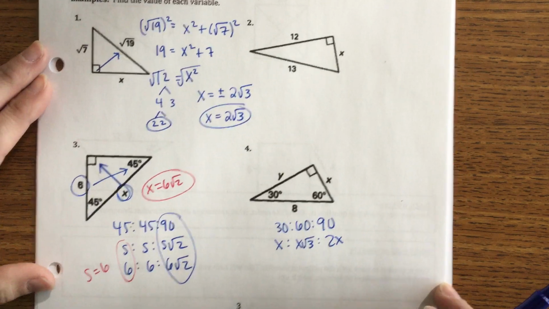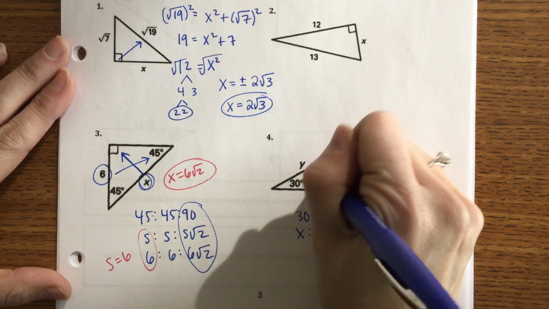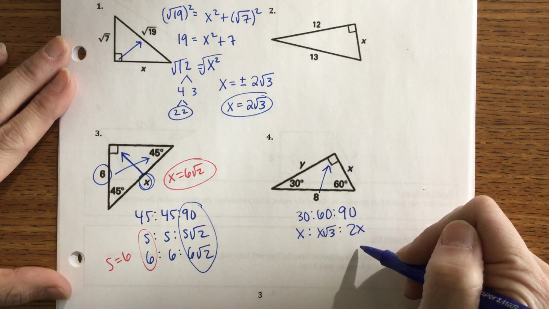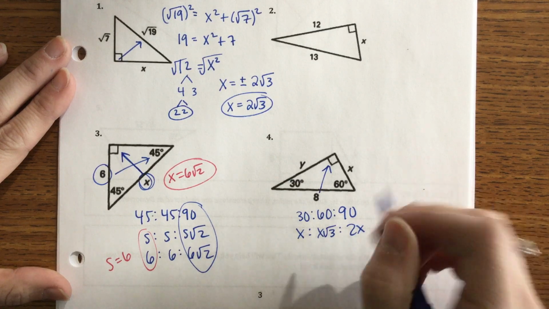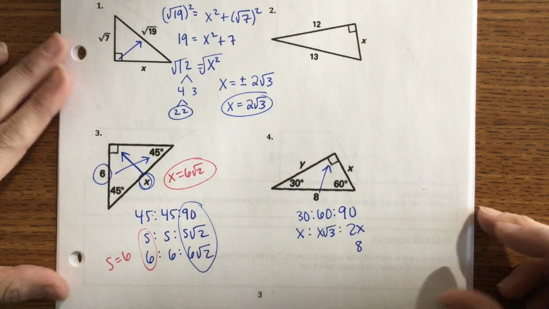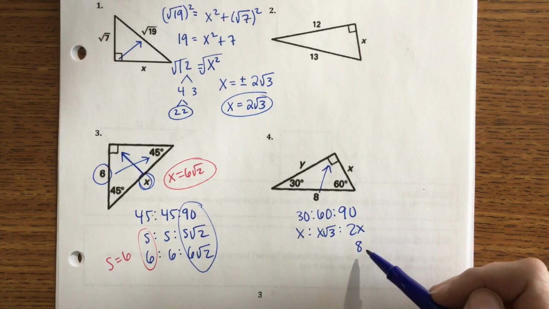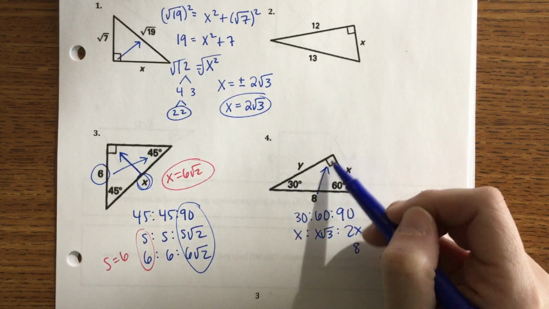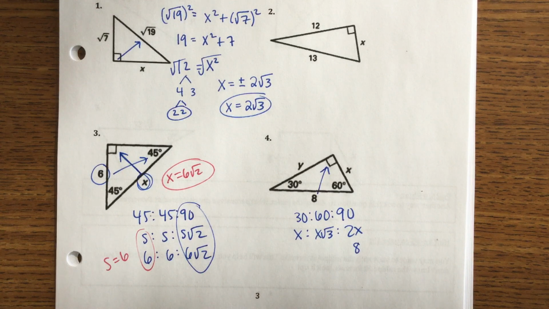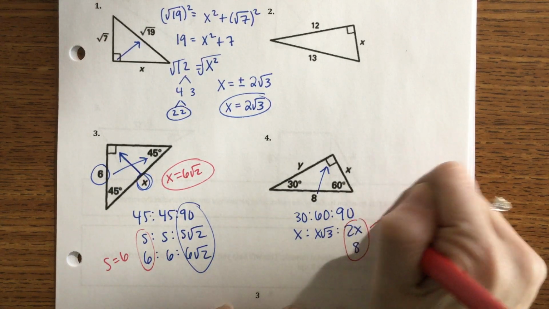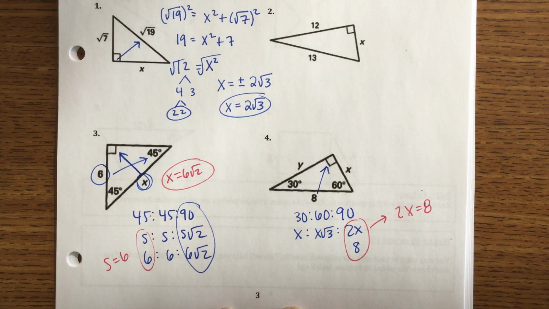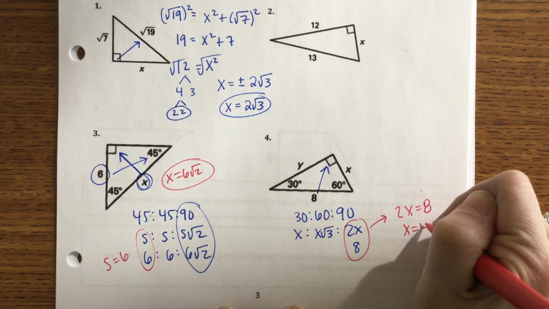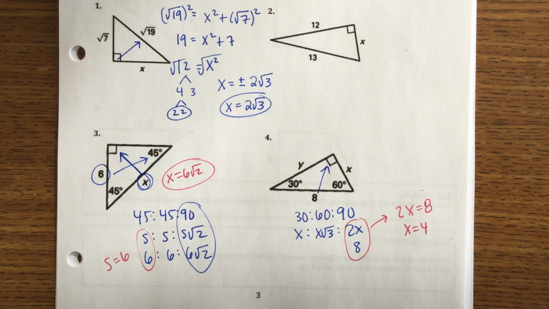Okay, so for right now, ignore x and y. 8 is across from the 90, so what am I going to put under the 90? 16 is what we think it should be, but it's what the side actually is. So the side across from the 90 is actually 8, so that's where the 8 goes. So here's what that tells us, that 2x equals 8. So now we know that x equals 4. Again, not the x on the triangle, the x in our ratios.